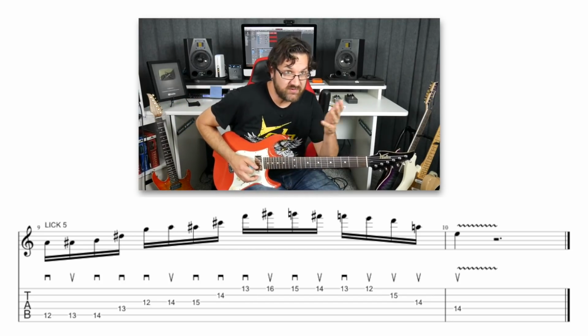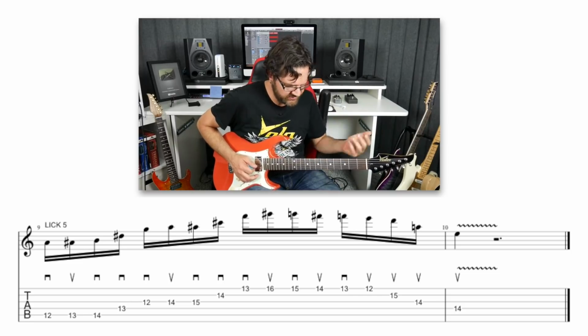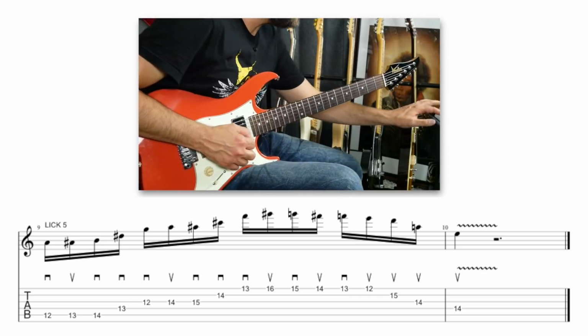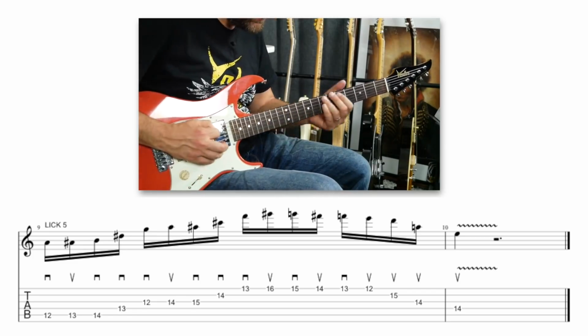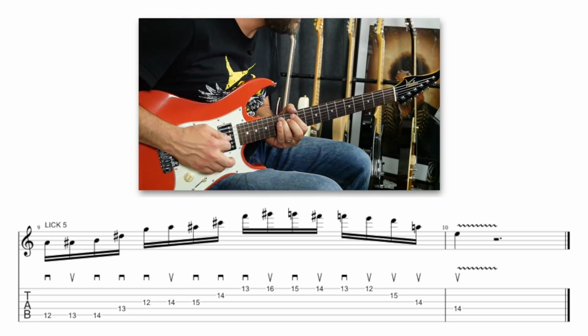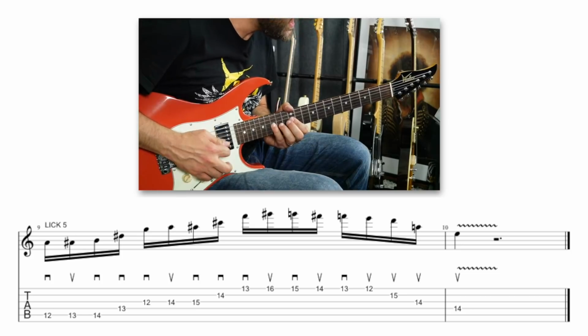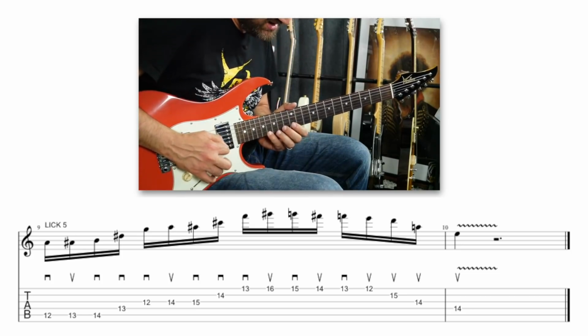So we're ascending. You can follow the tabs again. They should be on the screen and you can download them. But if I play that slowly, here's a close-up. We are starting with a downstroke. So we've got down, up, down, down, down, up, down, down, down, up.